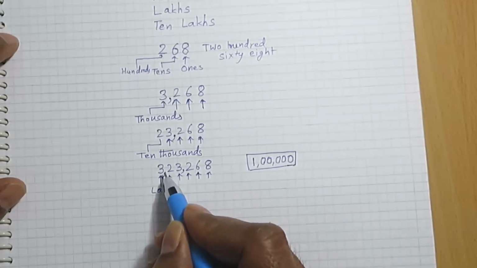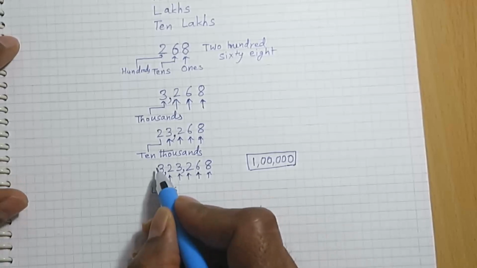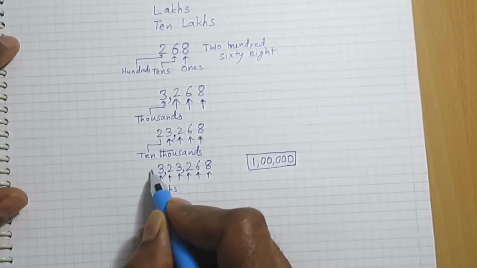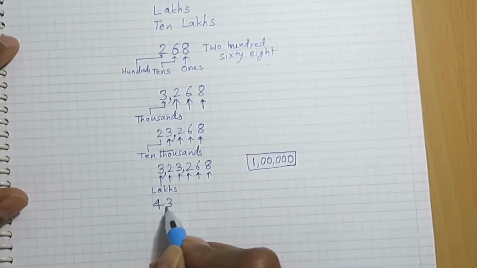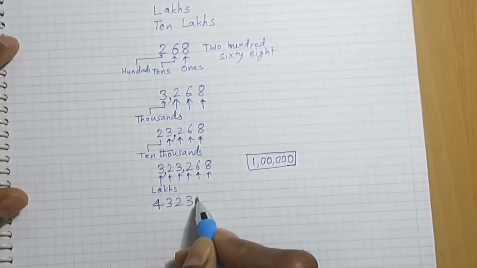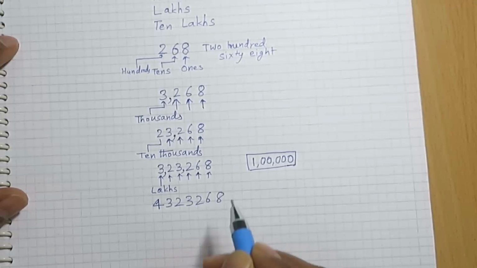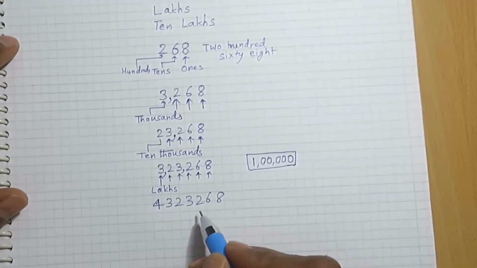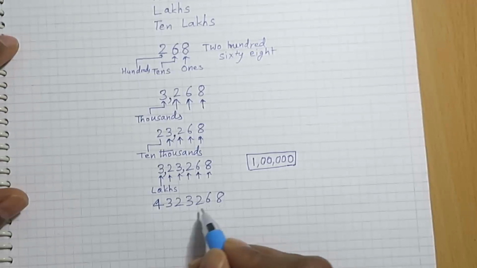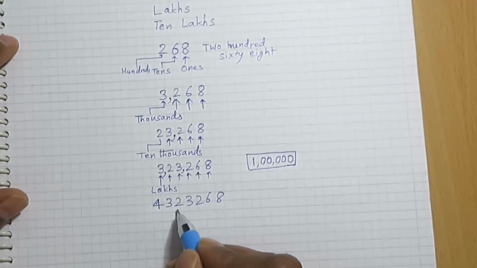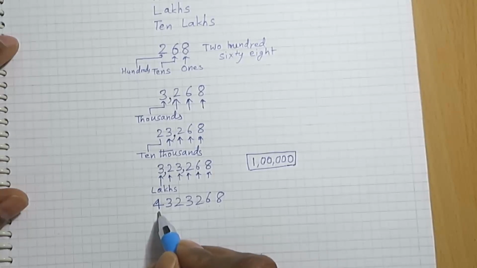Now if we go even further, I will add 4 here. So 4, 3, 2, 3, 2, 6, 8, any number we can imagine. Here we already know the place values of ones, tens, hundreds, thousands, 10,000s, lakh, and this is 10 lakhs.